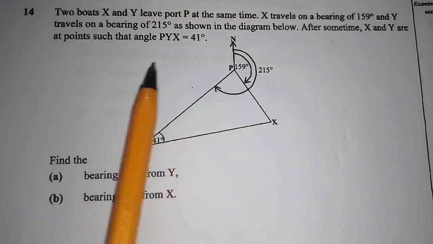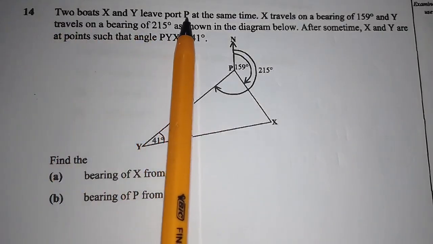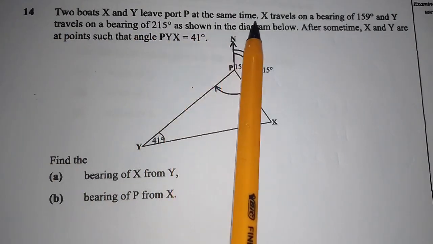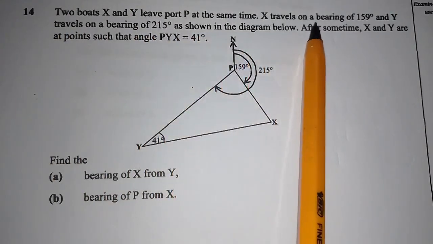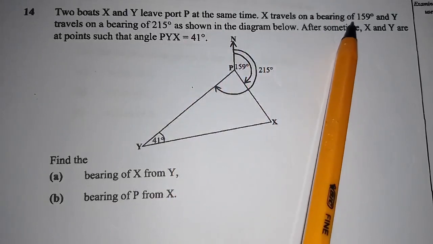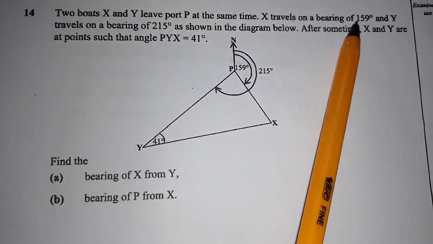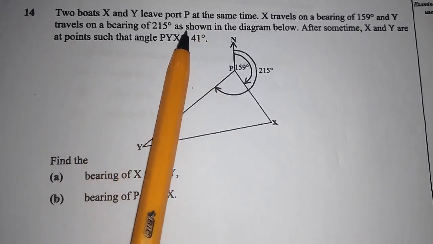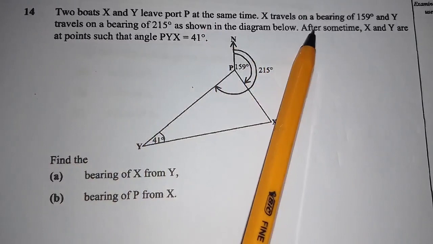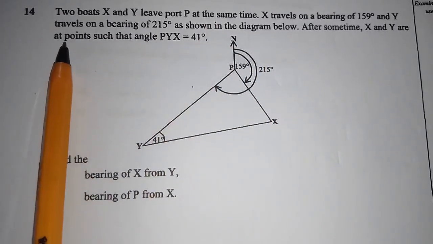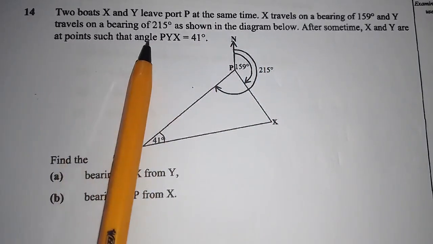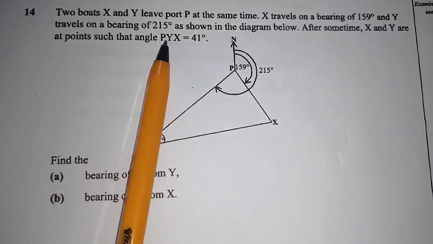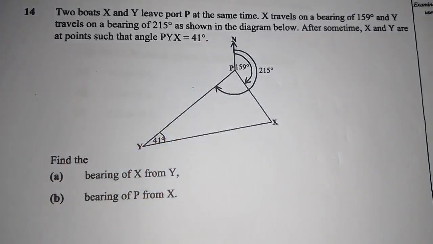Two boats, X and Y, leave port T at the same time. X travels on the bearing of 159, and Y travels along a bearing of 215 as shown in the diagram below. After some time, X and Y are at points such that angle PYX is equal to 41. Then you are told to find, as the first question, the bearing of X from Y.